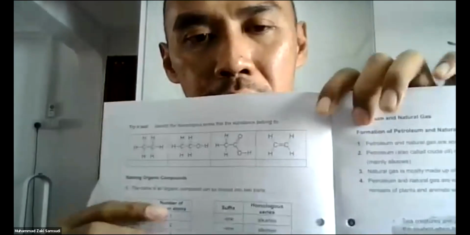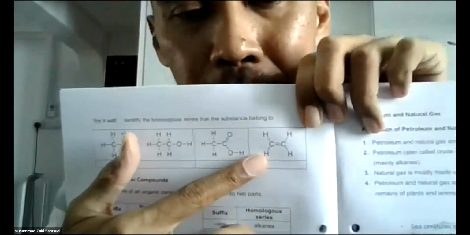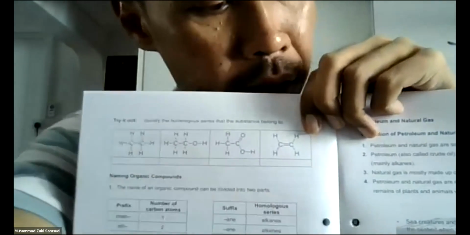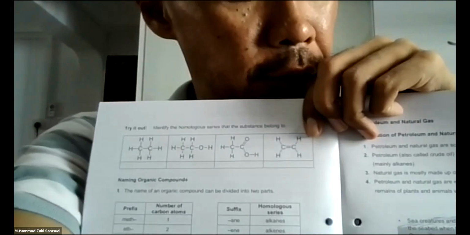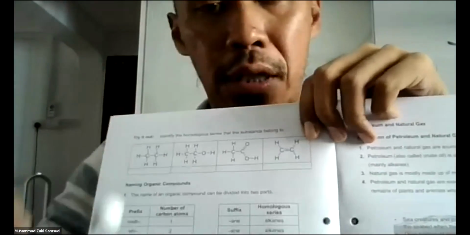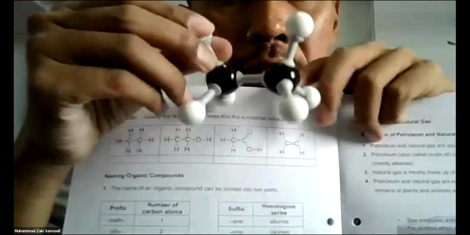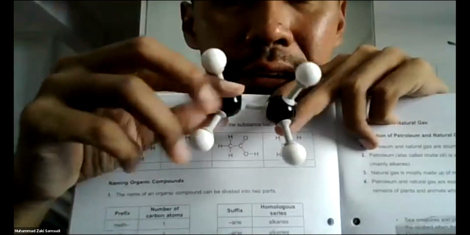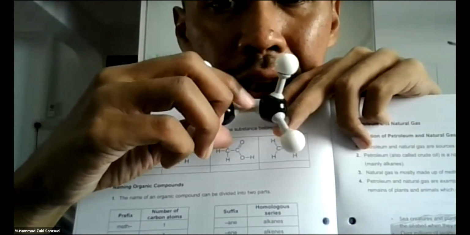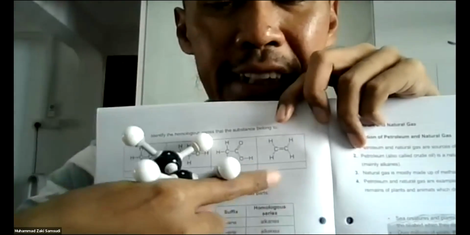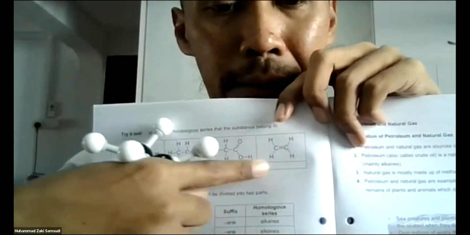The next homologous series you learn is alkene. Some models don't have the double bond. This is ethane, single bond. But this one is ethene, double bond.